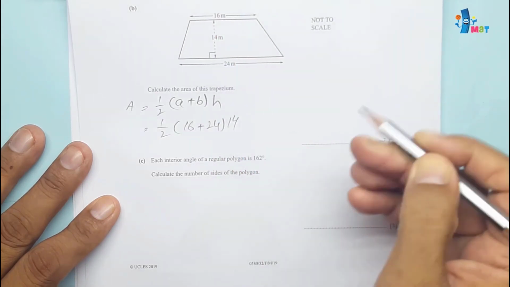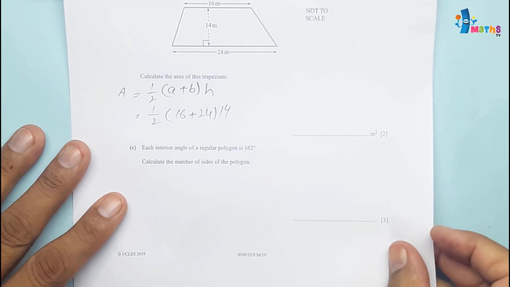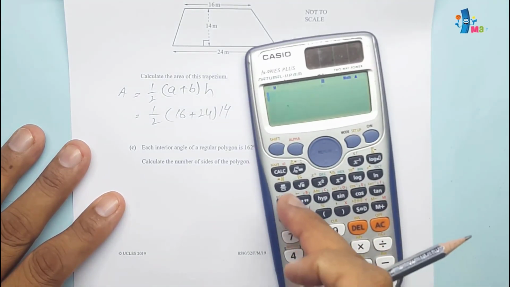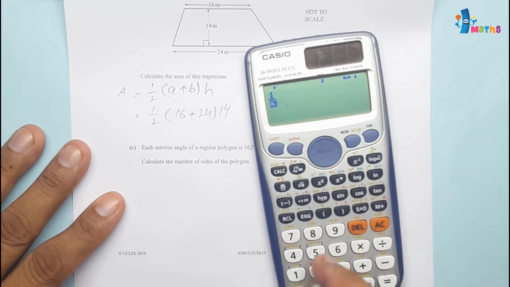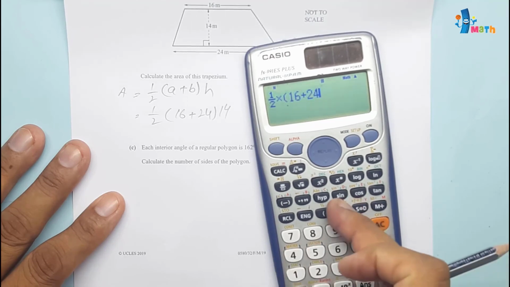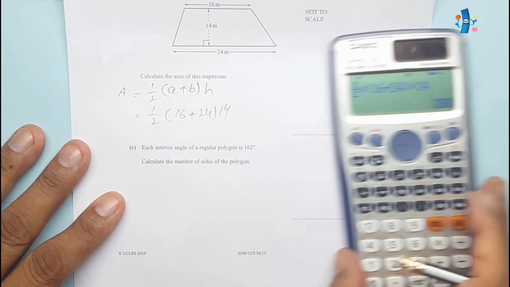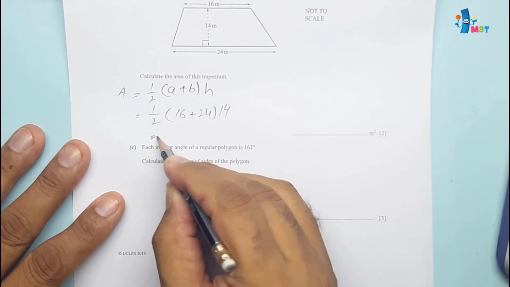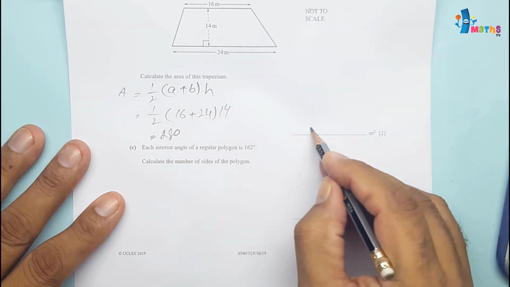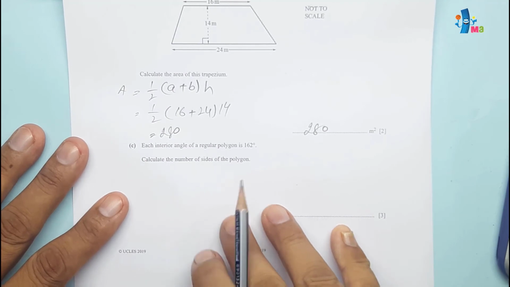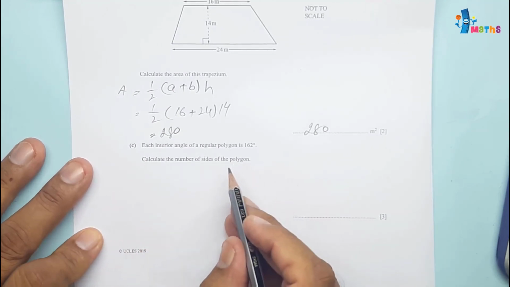We always have to take the perpendicular height, which is given, which is 14. So we will be multiplying 1 over 2 into 16 plus 24 and multiply by 14. This will be equal to 280. So 280 meter square.